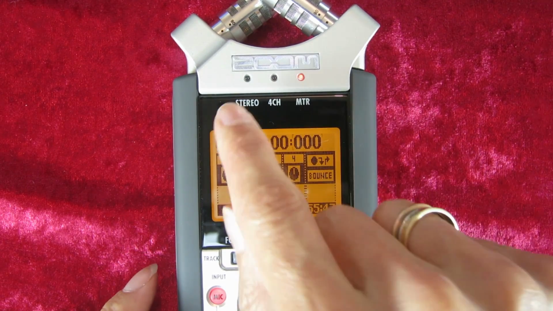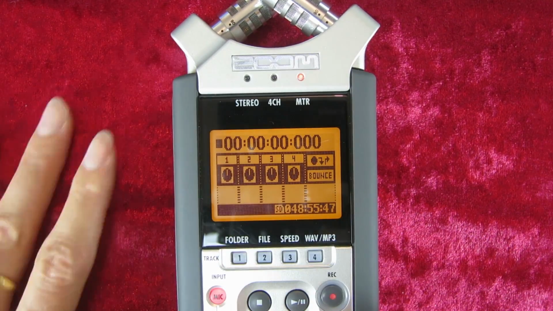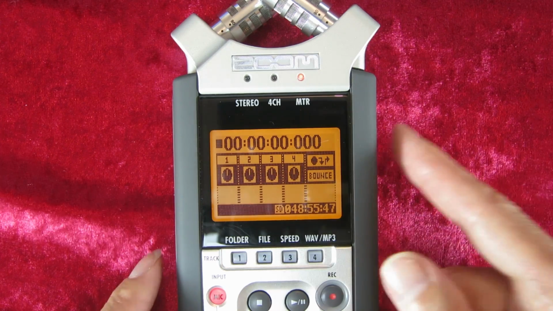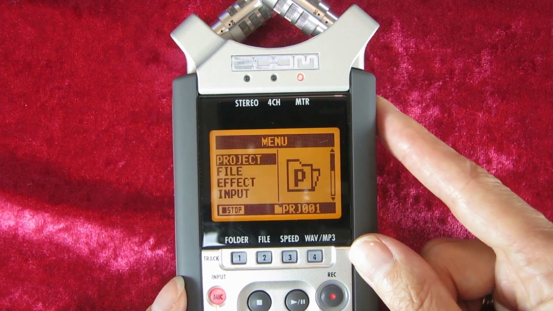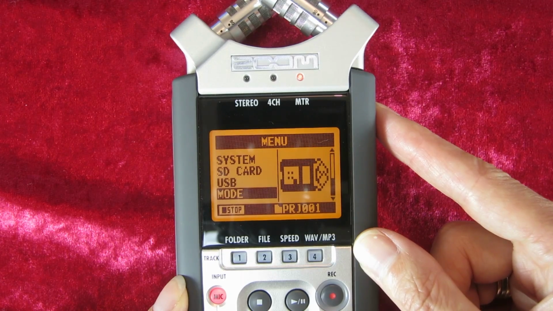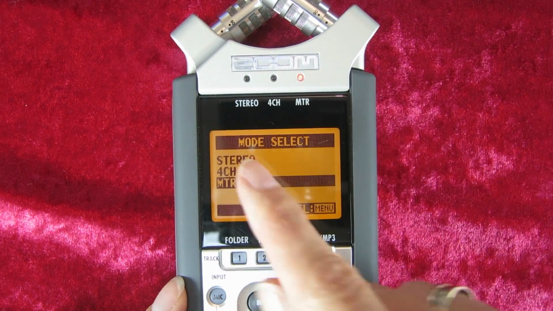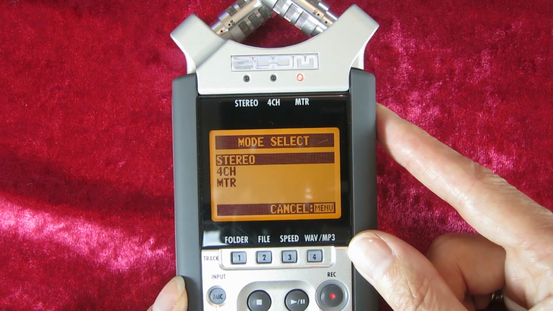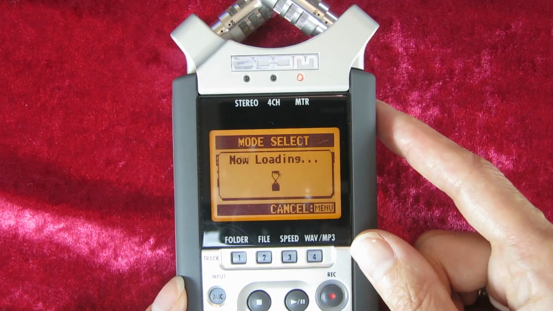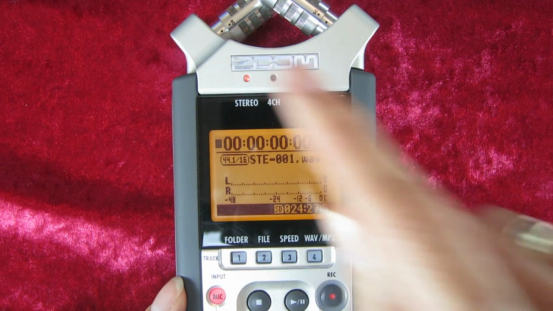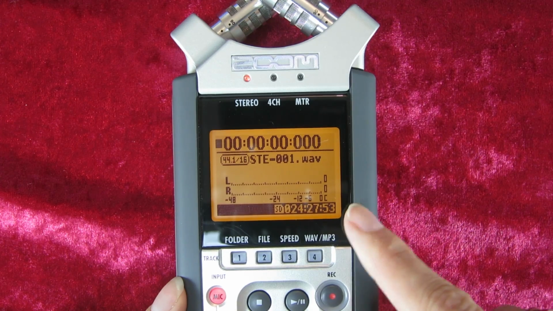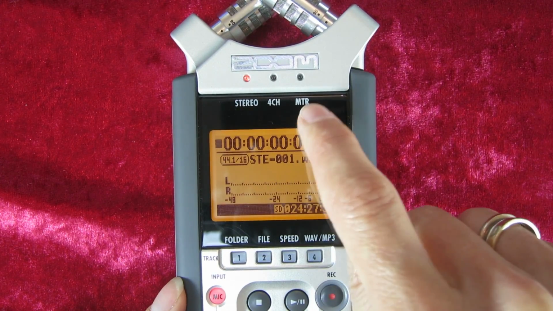Okay, so now we need to get back to stereo because we want to move that file I created over to multi-track. So click on menu and we go to mode, click on the scroll wheel and move back up to stereo and select that. Okay, you see we're back in stereo again. So we've got a different screen. I want to move this file over to MTR.